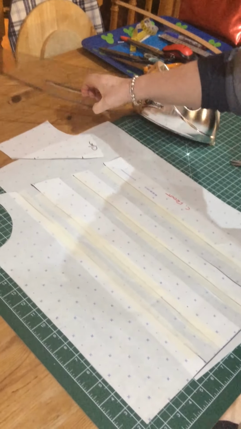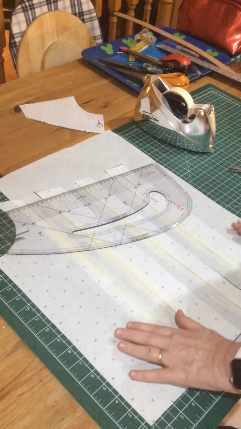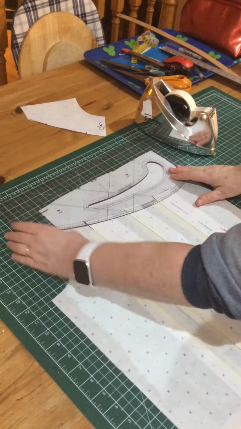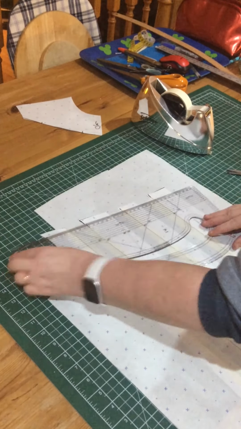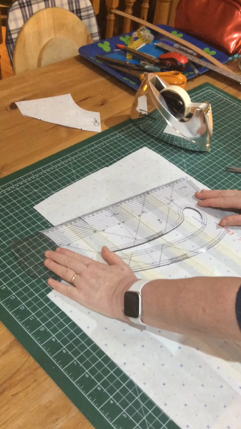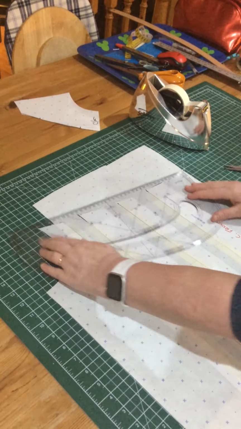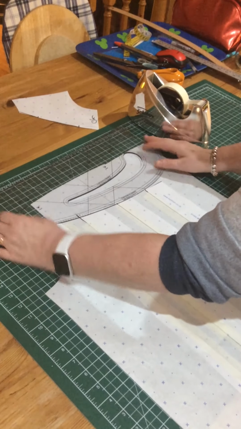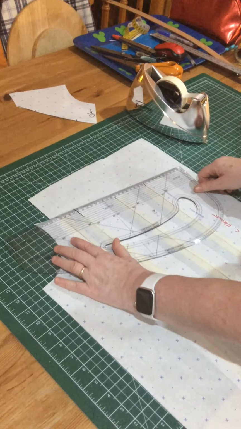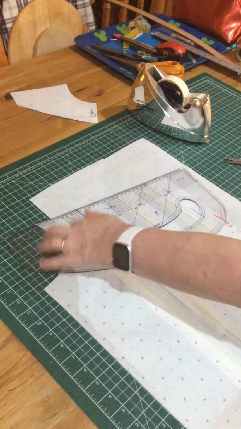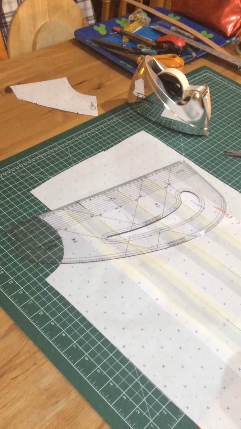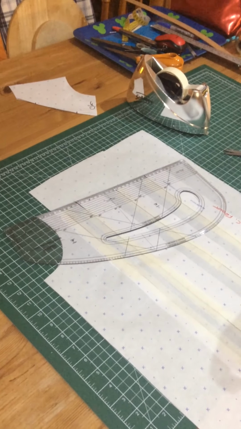So what I want to do here is take my pattern master and I can draw it with a straight line, but the curves in the pattern master are not great. So I'm going to do a nice gentle curve.